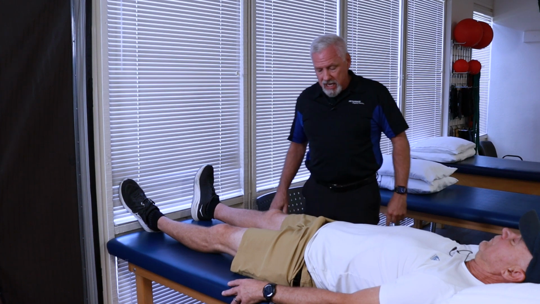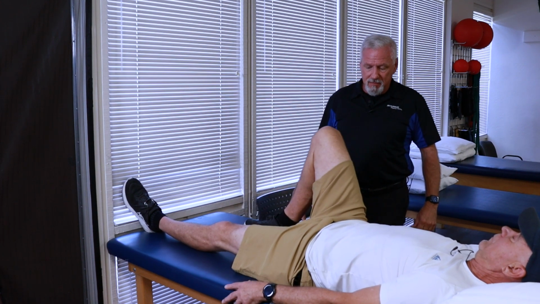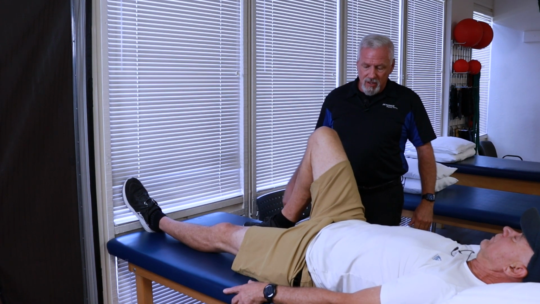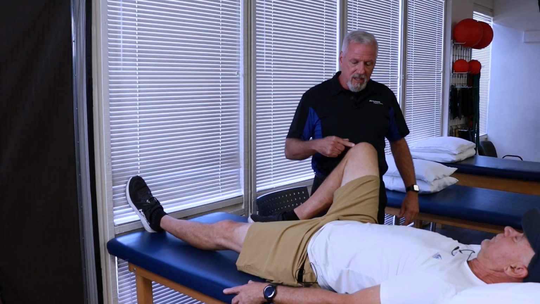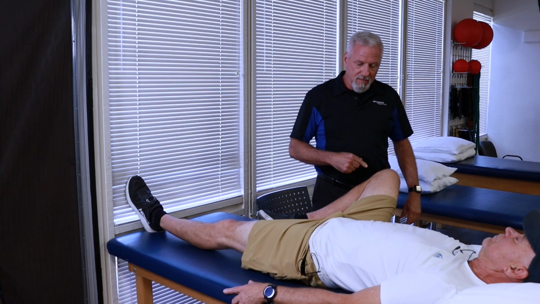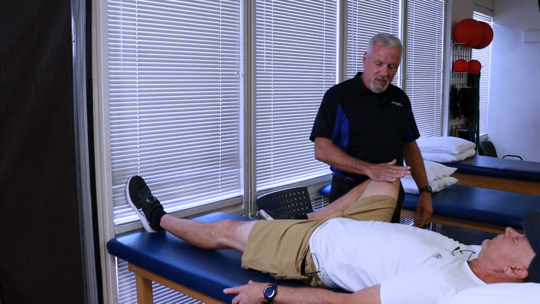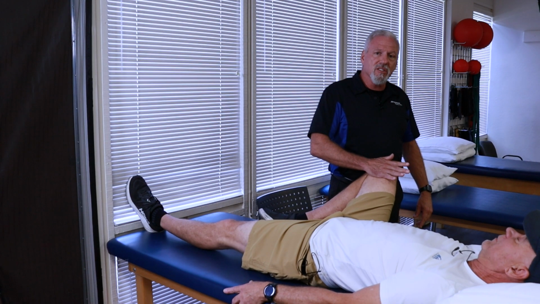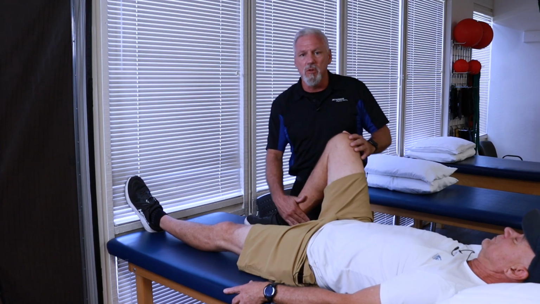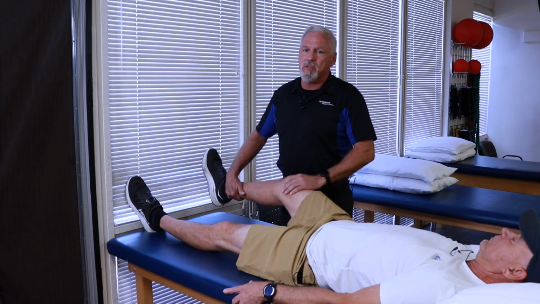So Steve, let me have you slide your heel up towards your bottom, okay? Does that hurt when you do that? No. Okay, now drop your knee out this way. Does that hurt? A little bit. Now I want you to pull into my hand. Yeah, a lot. So that's the one. So active movement of his adductors causes pain.